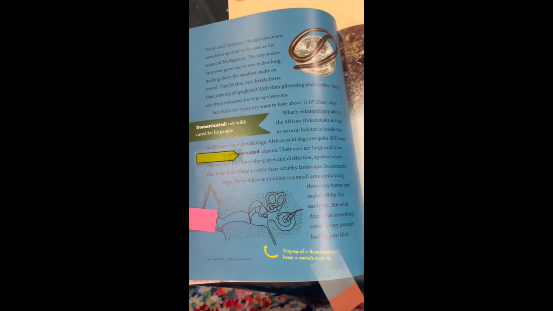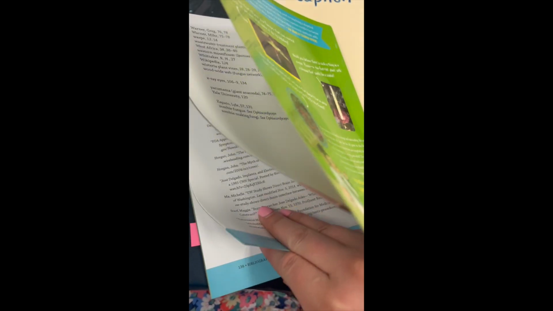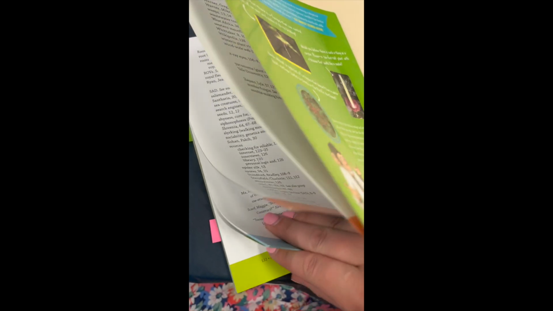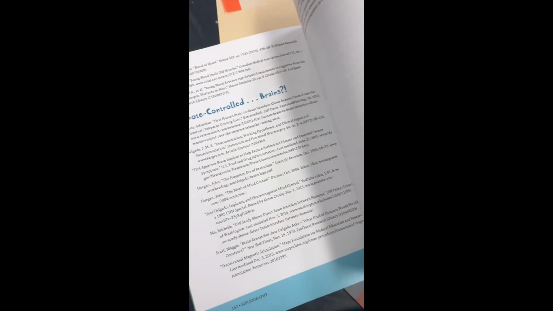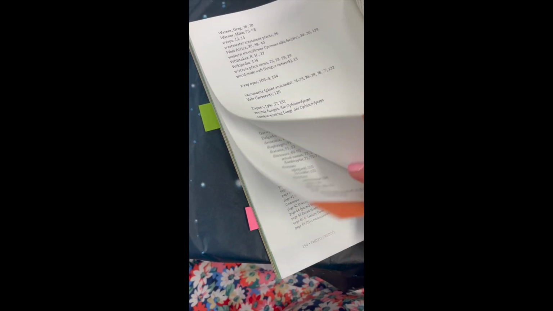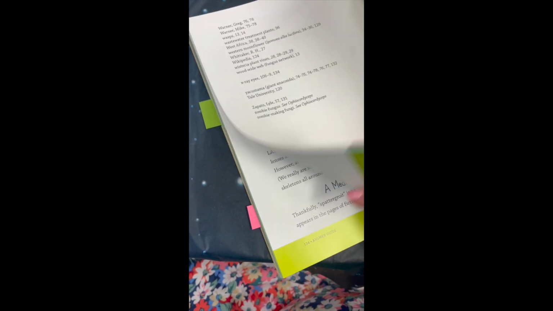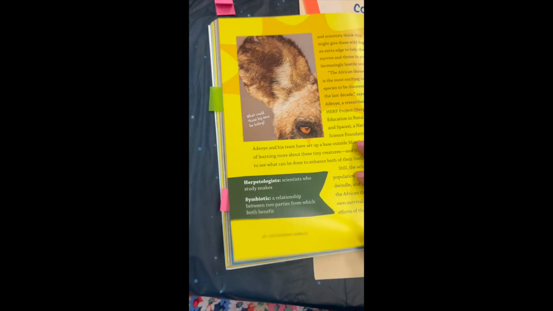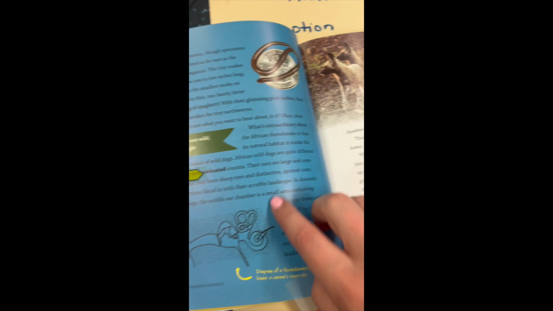This book is interesting because it does have a glossary. Well, this book does include a glossary, but it also gives us the definition of the word right there on the page in this kind of sidebar.